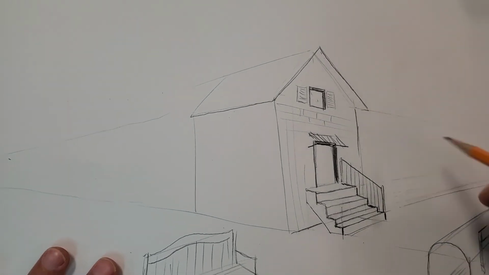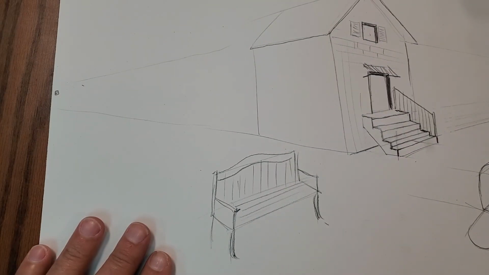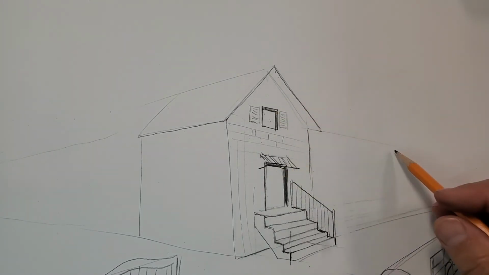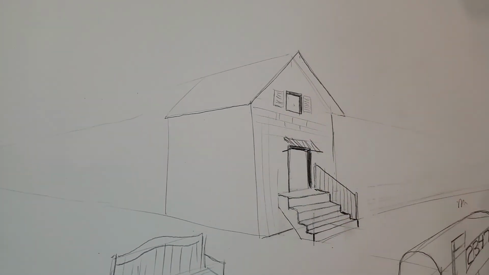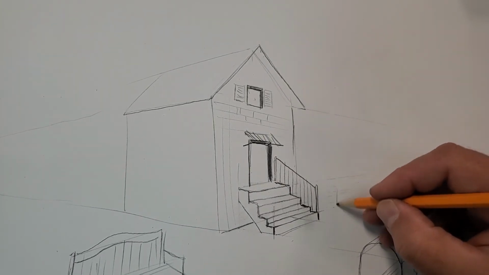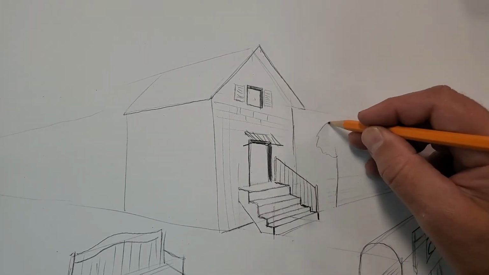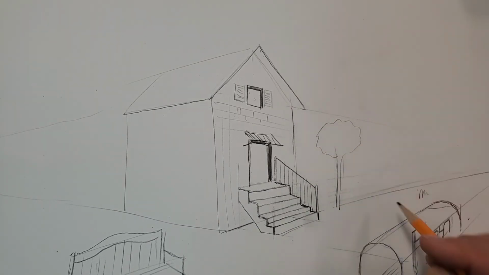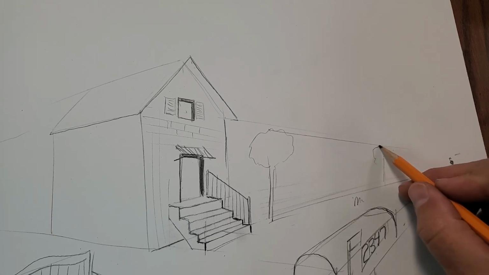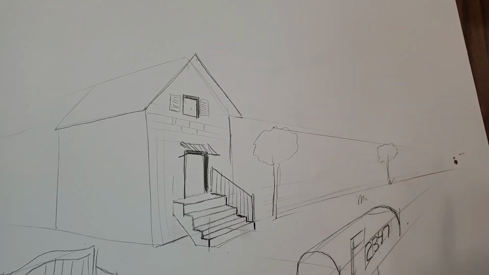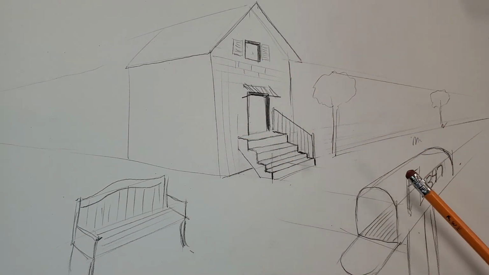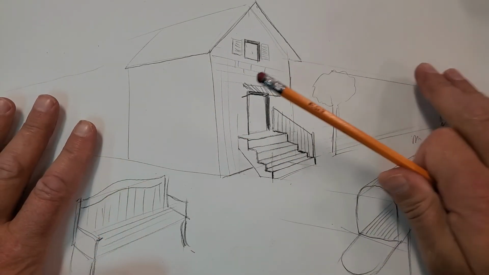okay? So I want you to add a mailbox, I want you to add a bench, I want you to add some windows that look like they're going in, and then other details like bricks. You can add natural things too. Once again, let's say I had a small tree right here, and here was my tree. If I draw a line at the top and bottom of the tree, further away would be a smaller version, a skinnier trunk of the same tree. So right now you're going to practice adding all these other features you're going to add to your final drawing, but do them on the practice sheet.